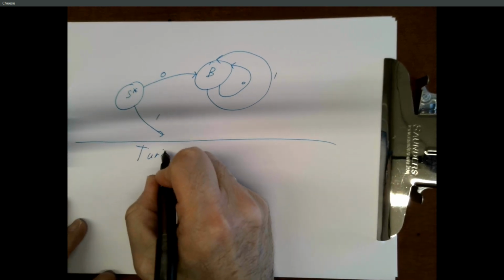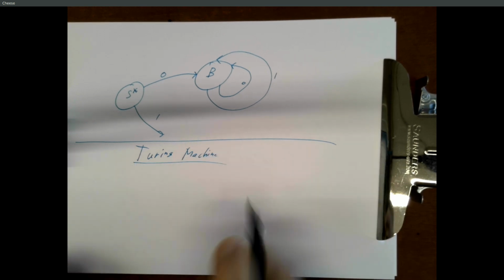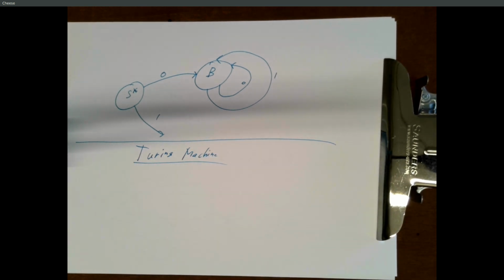All right, so let me talk about a very particular type of state machine. This is called a Turing machine. Turing machines are basically the things you have sitting on your desk or carried around in your pocket. They're today's computers. They're basically Turing machines.